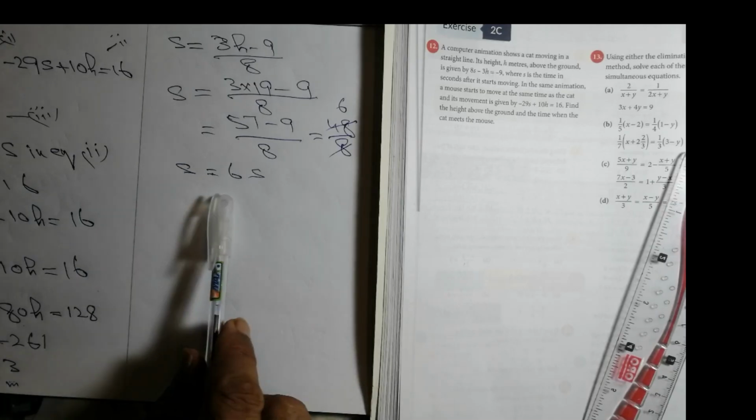So this height was in meters, 19 meters, and they will meet each other at 19 meters. After they start their movement, after 6 seconds of their movement, they will meet at one point. So this was the answer.